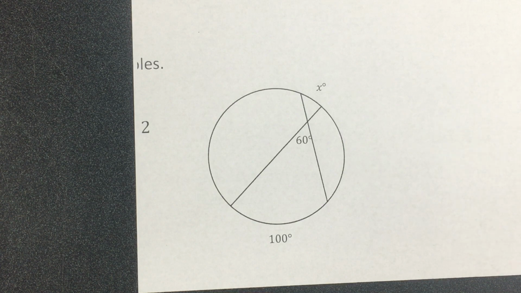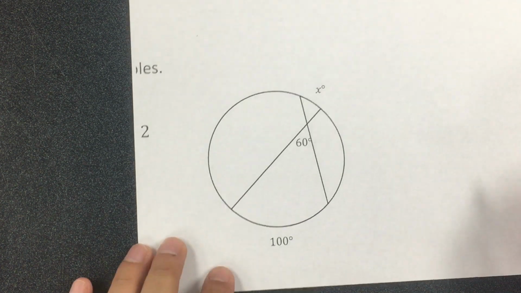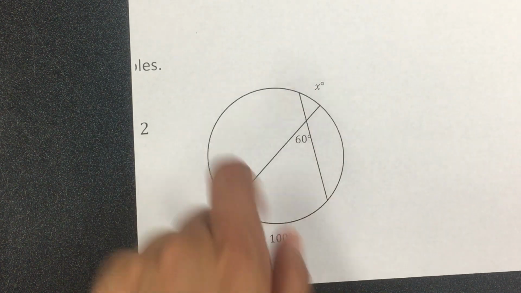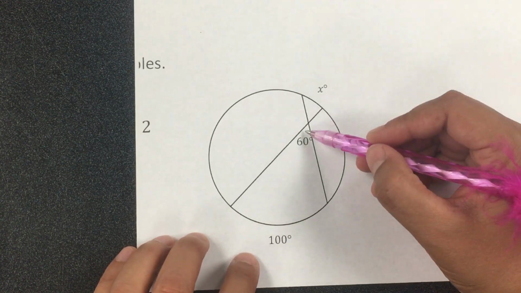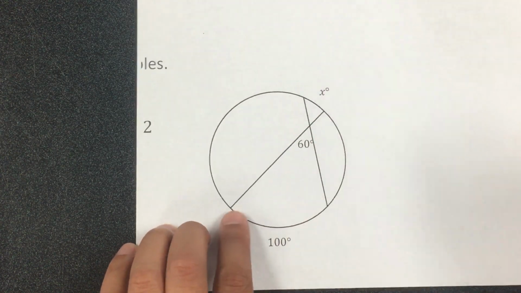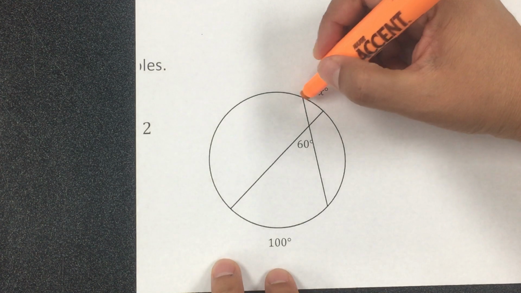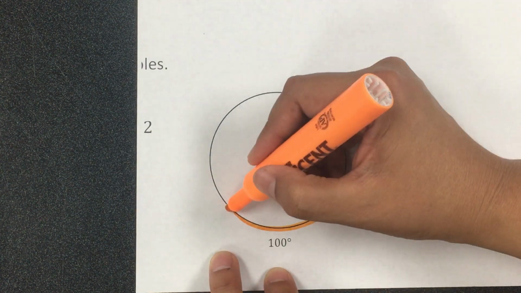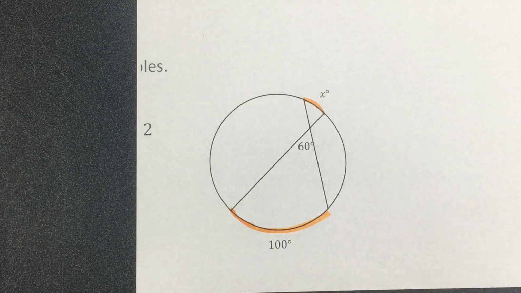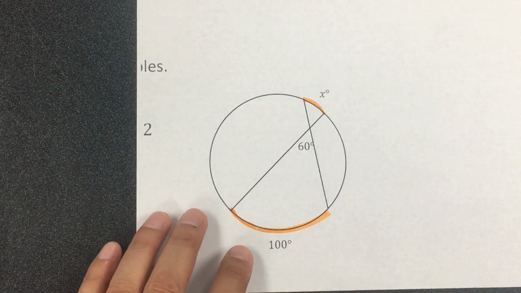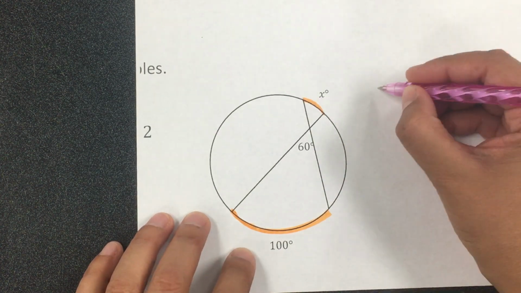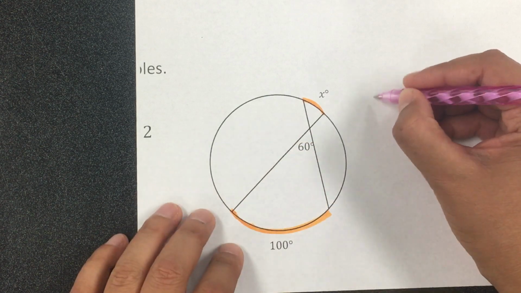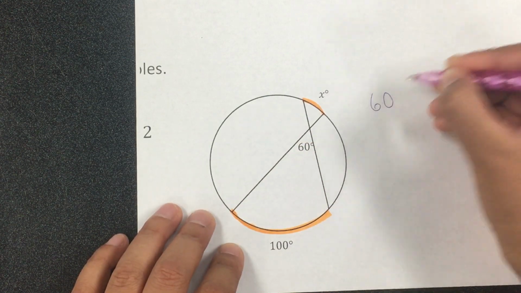Okay, let me do one more. Now, what do we have? Okay, we don't have one part of the outside of the bow tie. And so again, if that's what we have, that's what we're going to put all by itself.